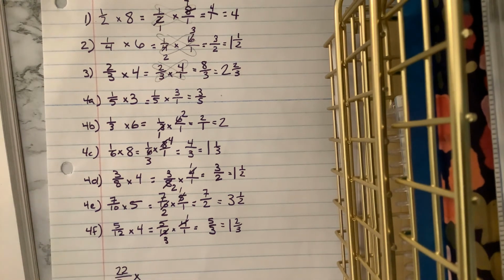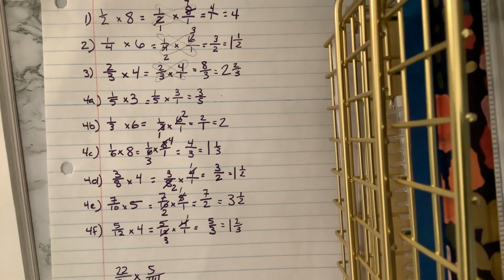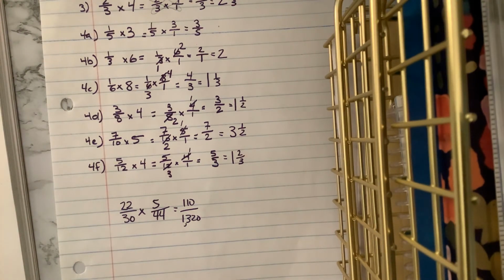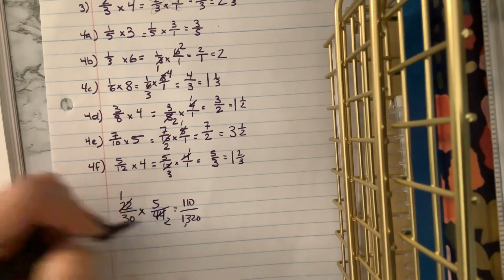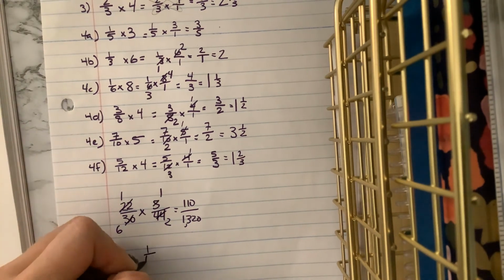Let's say we're doing 22/30 times 5/44. Okay, so if you didn't simplify in advance and you multiplied across, you would end up with 110/1,320ths. Oh, you can't even see that. That's a large number to try to simplify. Whereas if we simplify in advance, we could have said that these are both divisible by 22. These are both divisible by 5. And we end up with 1/12.